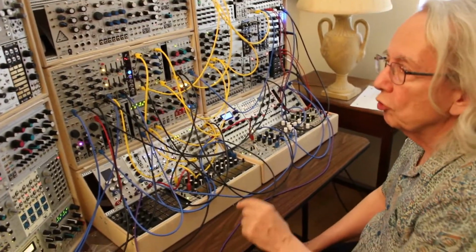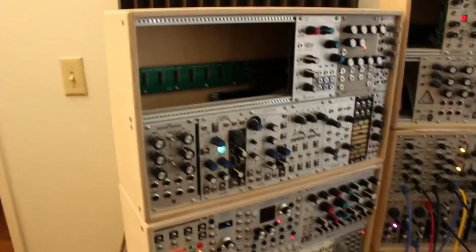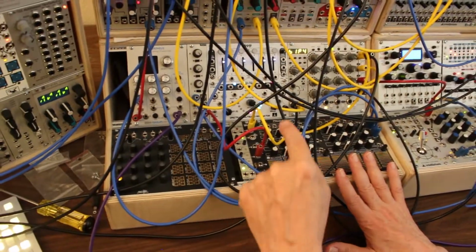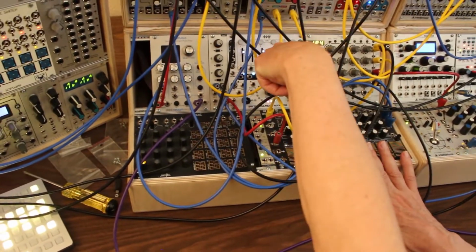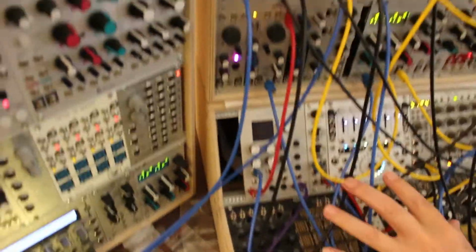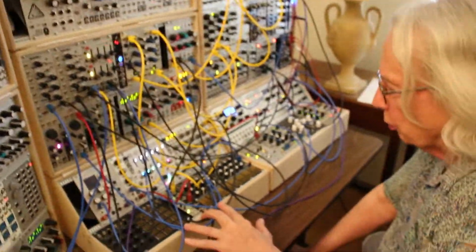Things that I use less often tend to migrate up and to the left, as you can see. This is part of the original system that I had when it was much smaller, except that I pulled some stuff out in order to add the multiband resonator and the Morpheus, and so those things moved elsewhere. But these guys have pretty much stayed.